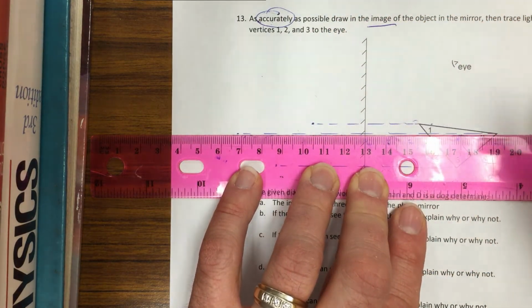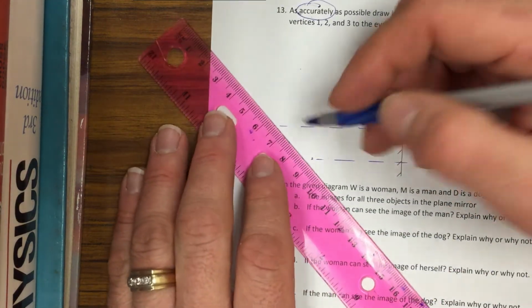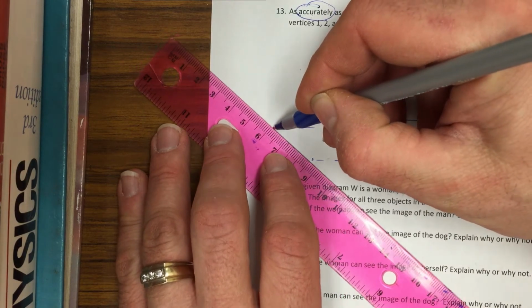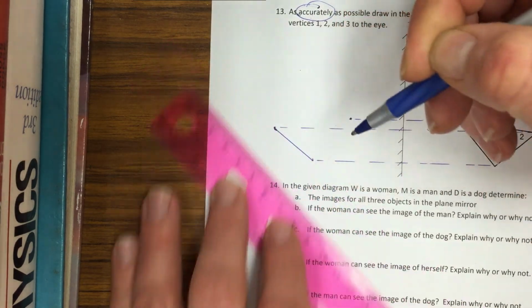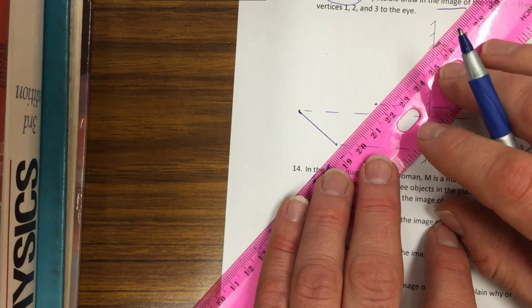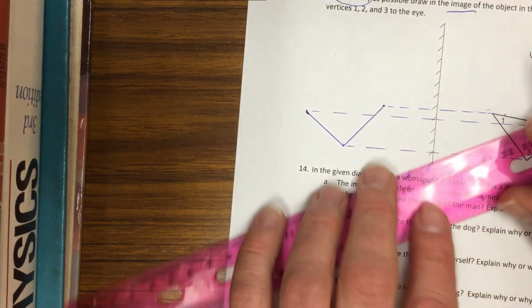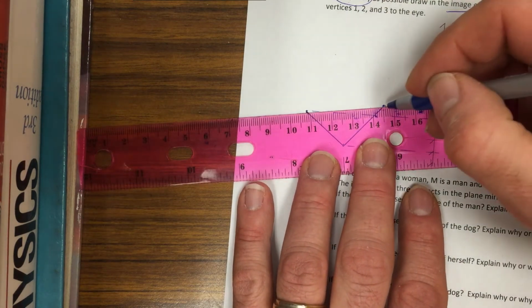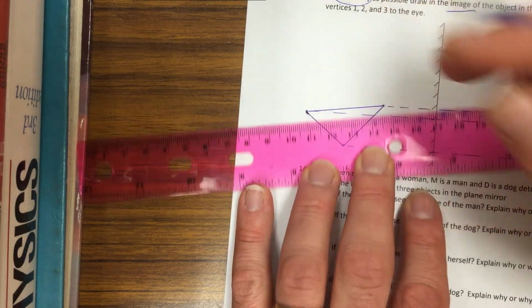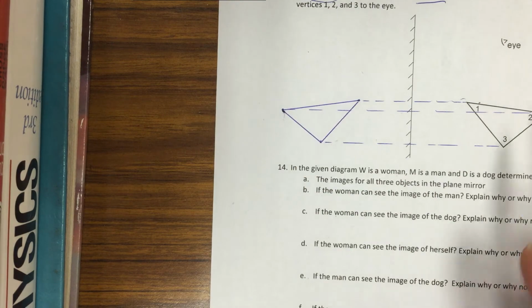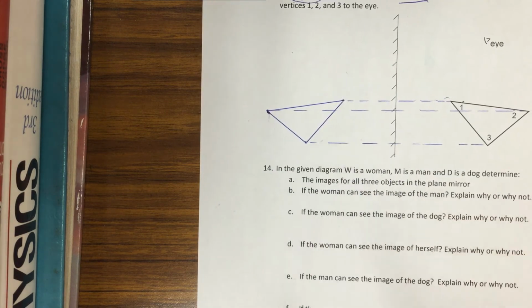I'm now going to actually connect these because I just love connecting the dots. I miss kindergarten as much or more than you folks do. Connect that one right there. I'm going to connect this one right here. And I'm going to connect this one right here. And voila, we have the image of this object in that mirror.